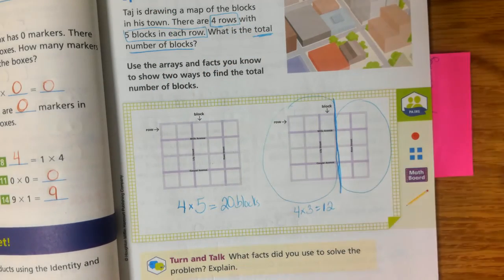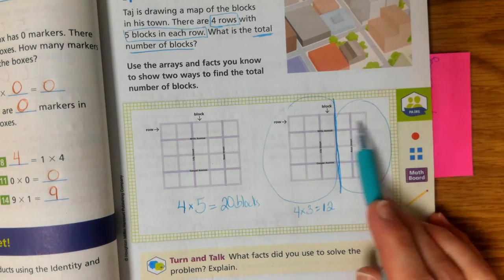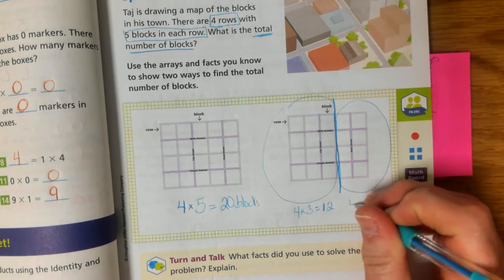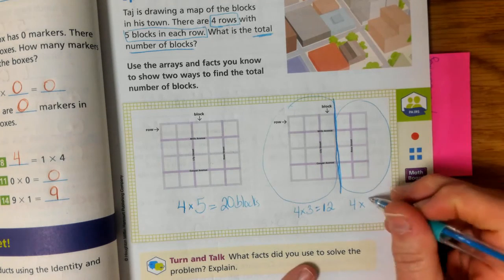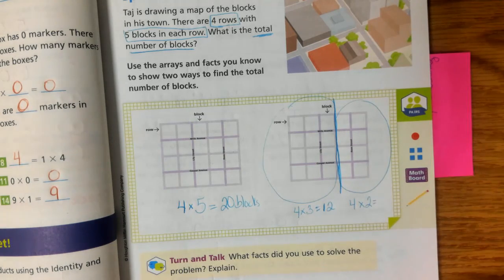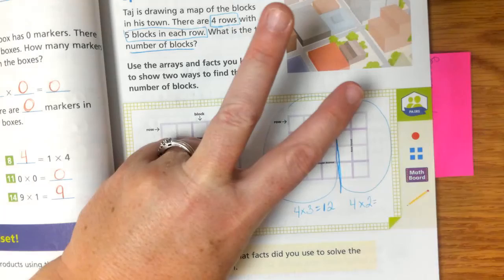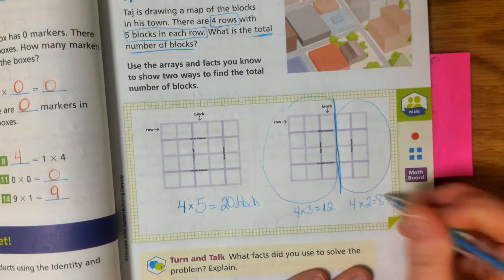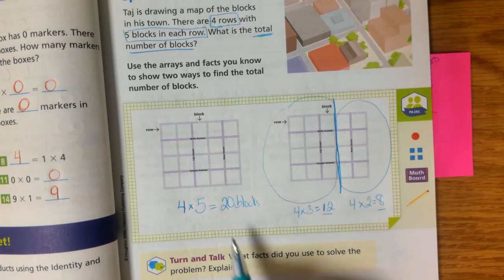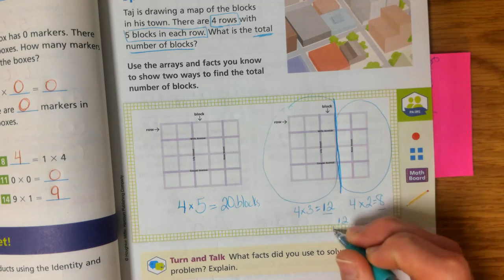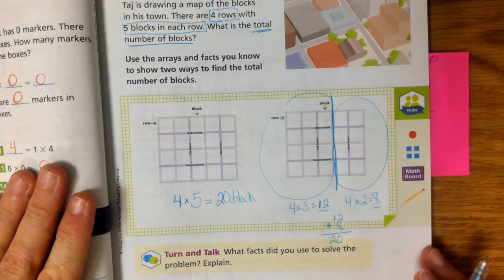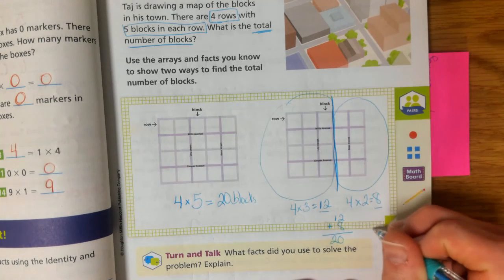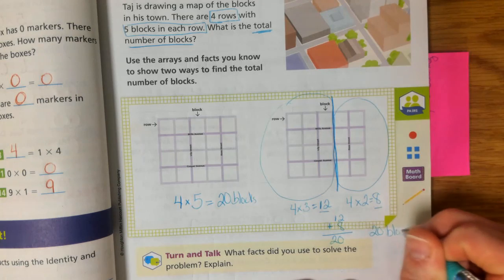And then my other problem over here, 1, 2, 3, I have 4 blocks, times, or 4 rows, I mean, times our 2 blocks. 4 times 2 is, well, 4, 8, right? 4, 8. Then I'm going to combine my 2 answers. When I add 12 plus 8, I get 20. So there are 20 blocks.